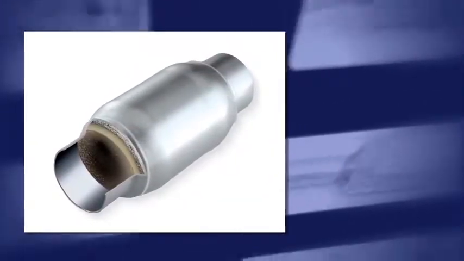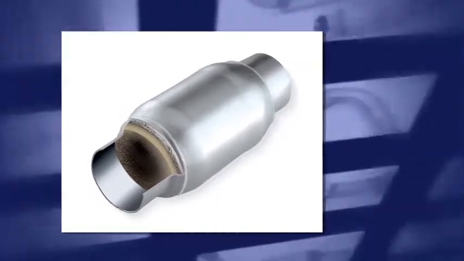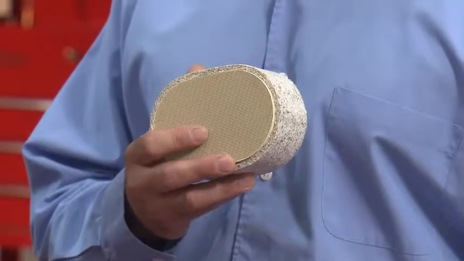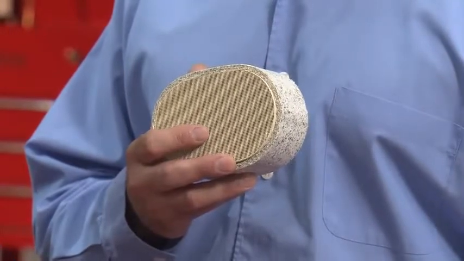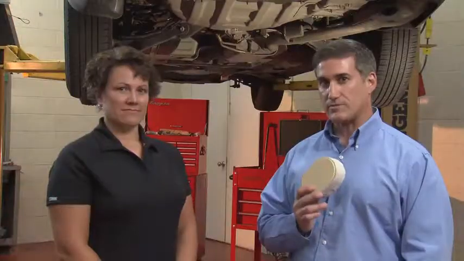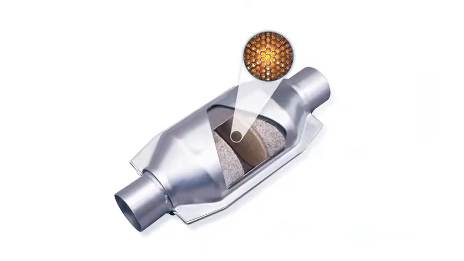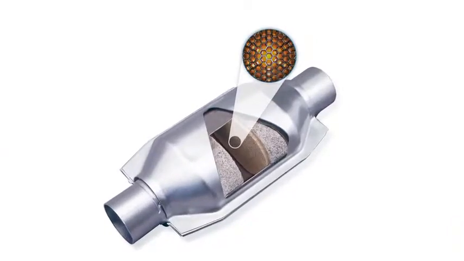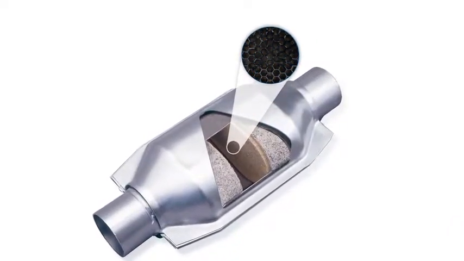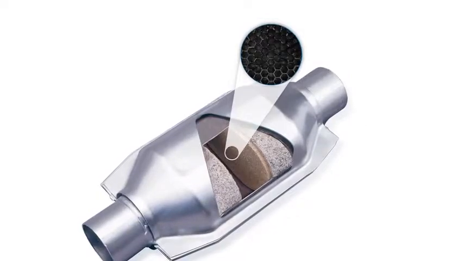The second type of converter failure is a coated or oil-fouled substrate. Here's a great example of what this damage looks like. The substrate is a ceramic brick with small square channels. Its surfaces are covered with a wash coat and a mixture of precious metals that create the chemical reactions needed to clean up engine emissions. If the precious metals can't make contact with the exhaust flow, the gases leaving the converter won't meet emissions requirements.